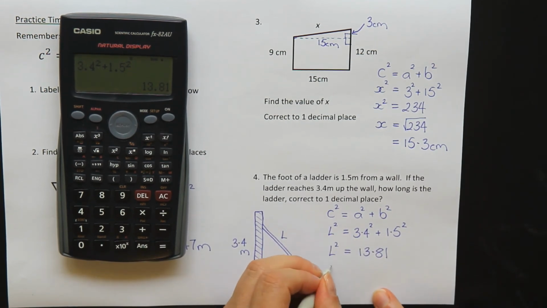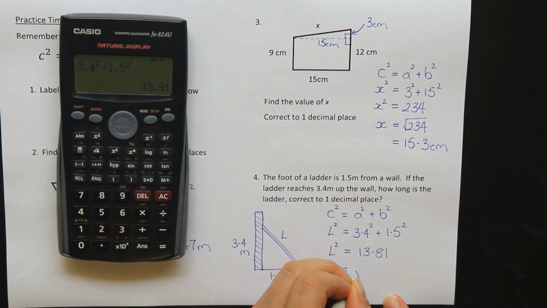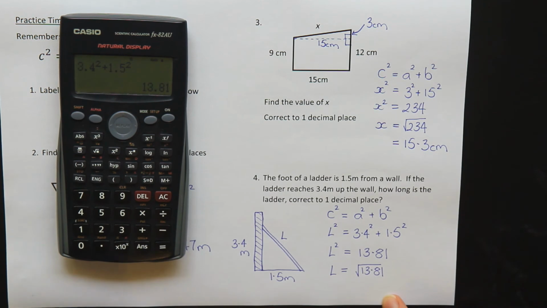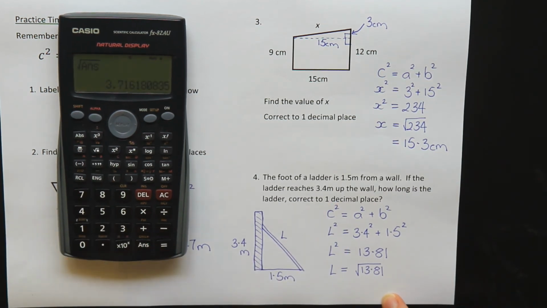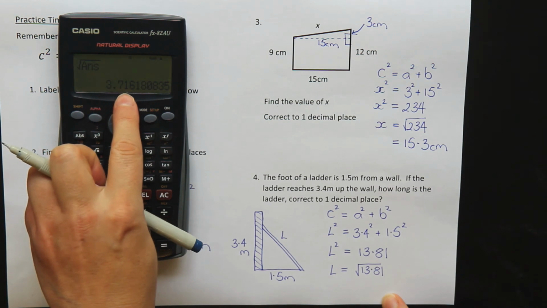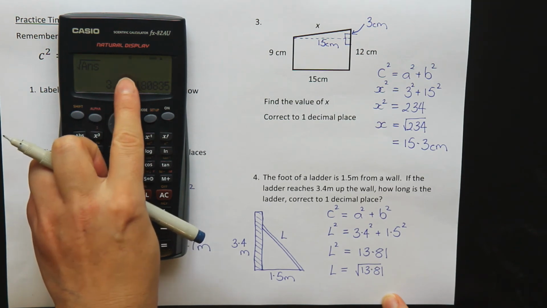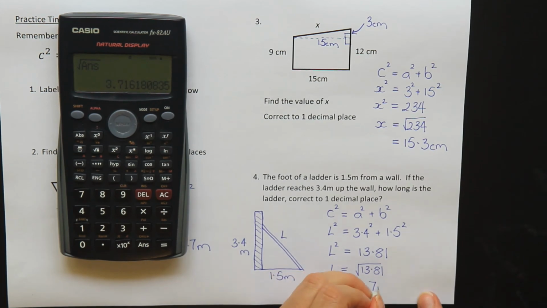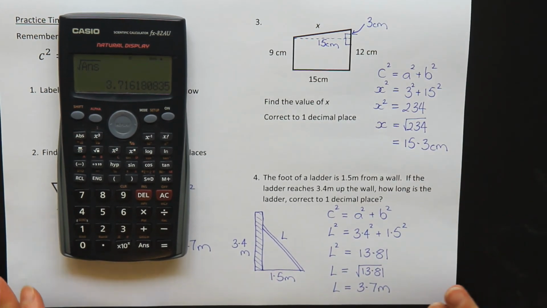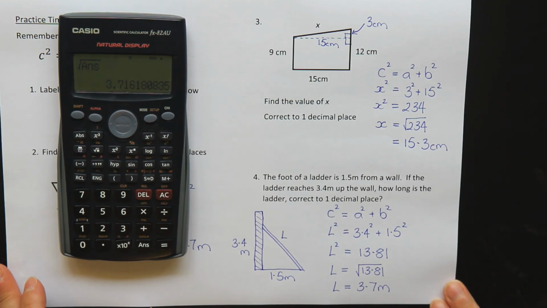Then to get rid of the squared on the L, I will need to square root 13.81, and we want one decimal place. 3.7, the next number is a 1, so we'll be able to cut that off. The ladder is equal to 3.7 meters long.